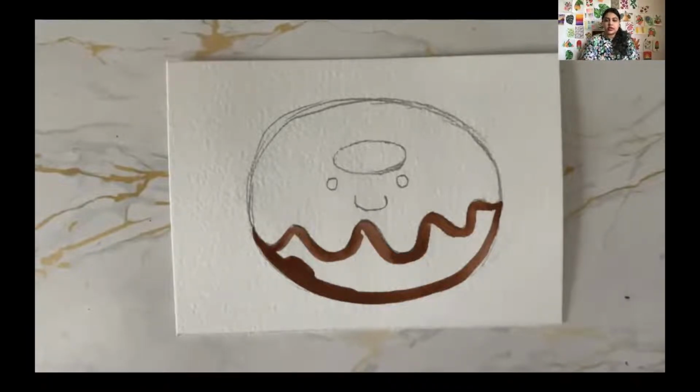So here you can see I have done my outline. I'm just going to wait for all of you, making sure that everybody has done their outline. Great. Good job, everybody. Very well done. Excellent. Perfect. Great. Now, since everybody has finished their outline, we can start painting.